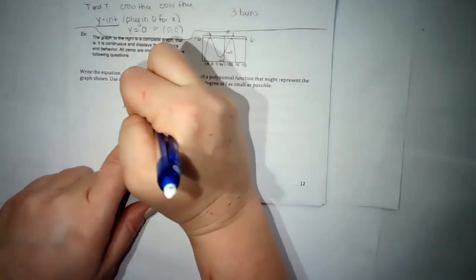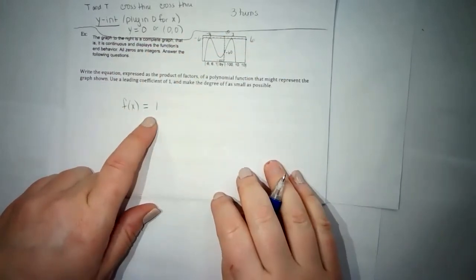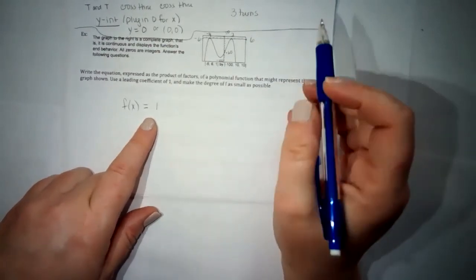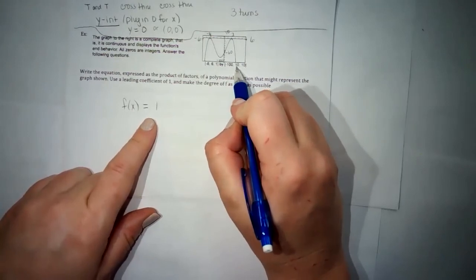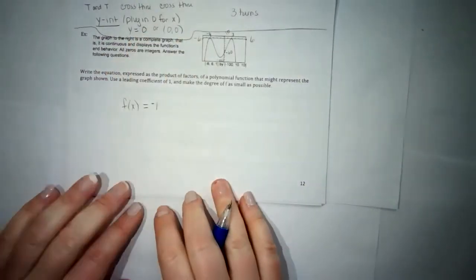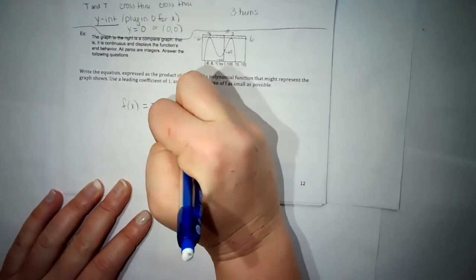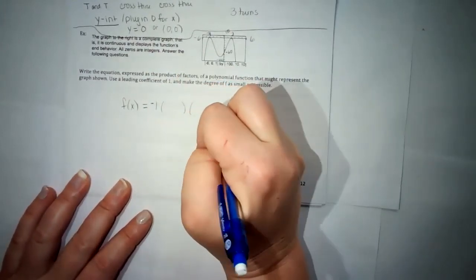All right, so we're going to throw a 1 out in front. That's our leading coefficient. But do we need our leading coefficient to be positive or negative? How do we know it has to be negative? It's falling on the right. Does that make sense? If we're falling on the right, it has to be negative. Okay, now we're ready for our packets. We're going to have a packet for every 0 that we have. So it turns out we're just going to have 2 packets.